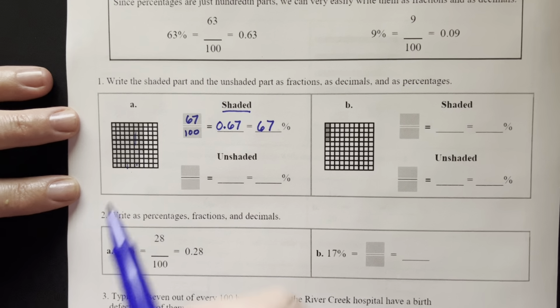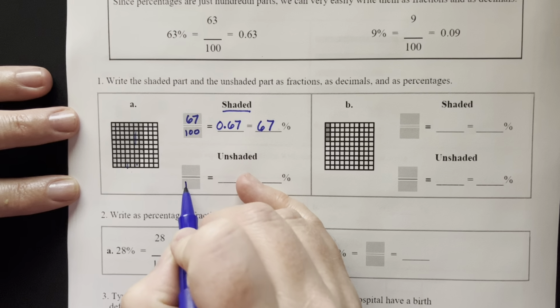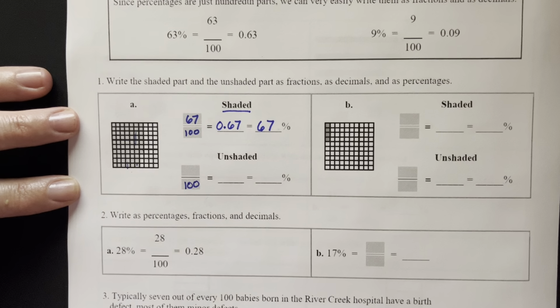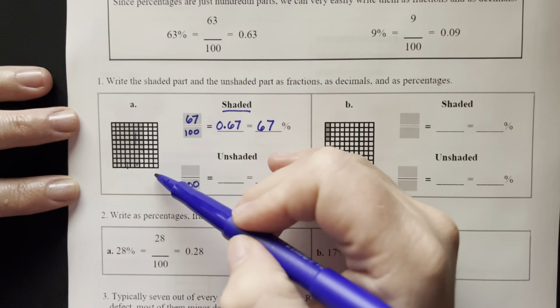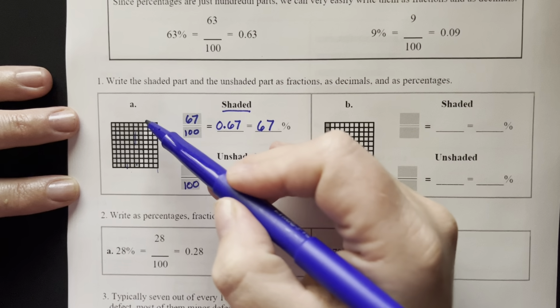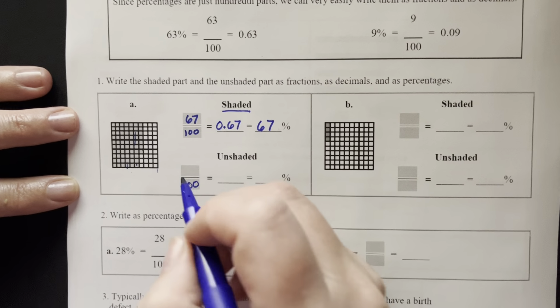Unshaded, we still know the denominator is going to be 100, but now we're counting the ones that are not shaded, so 10, 20, 30, 3.